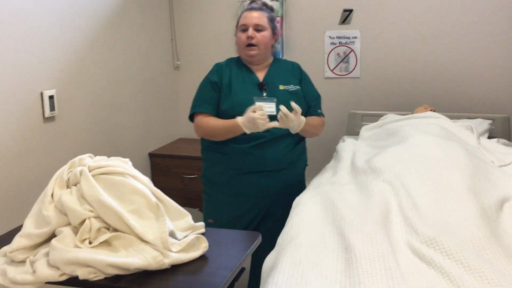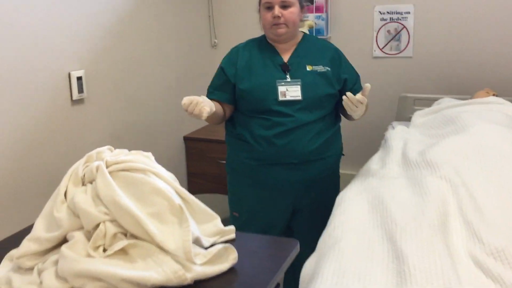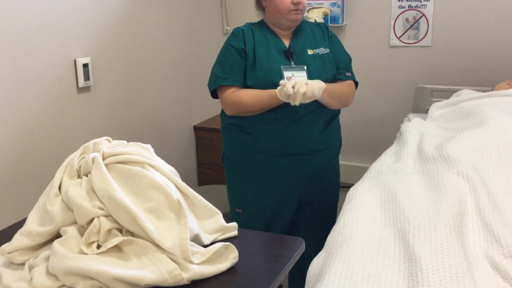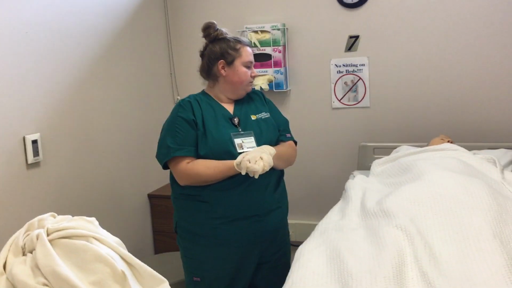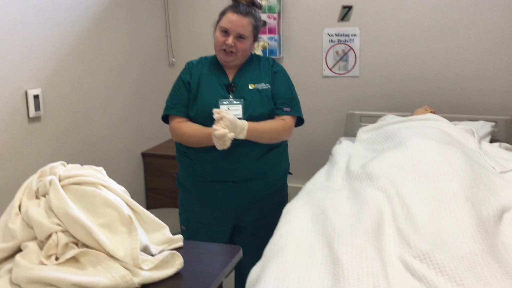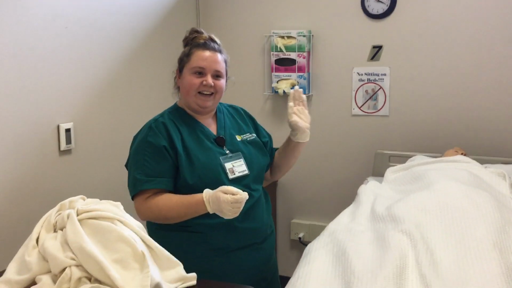Obviously I document, but I have to go and physically do the documentation when I'm done. And then I'd make sure that there was no leaking in the catheter and the tubing.